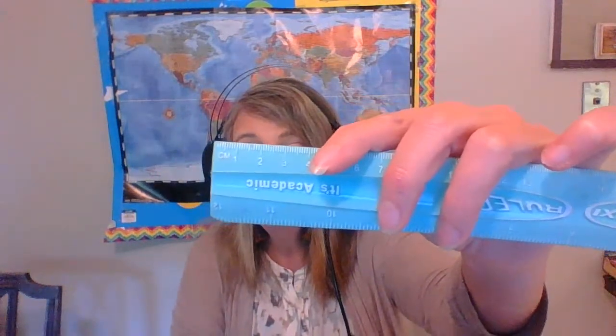Am I able to measure them well in centimeters, or would I pick the inch side of my ruler? I would pick the centimeter side, right? Because this one is smaller than an inch. So centimeters are also good to use when you're using metric units of length, okay?